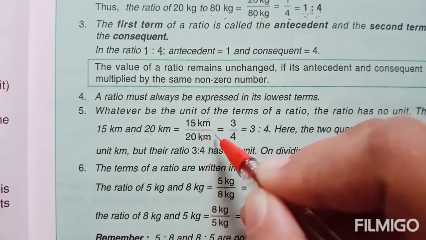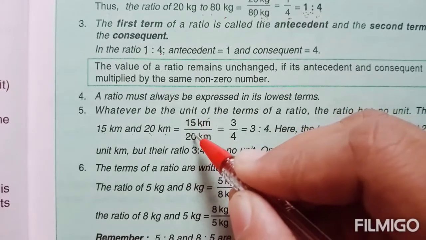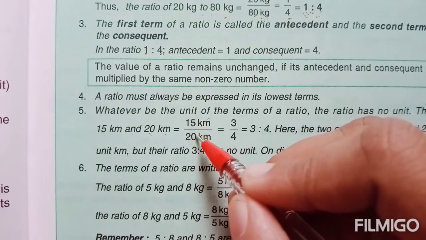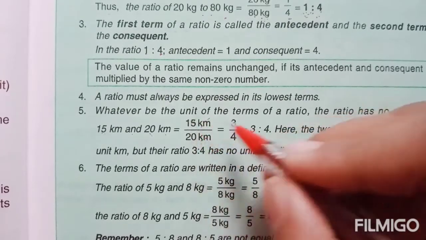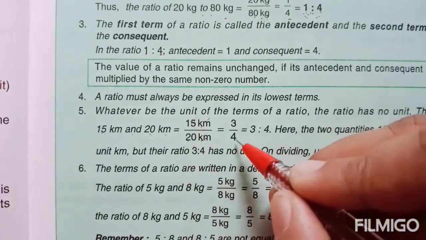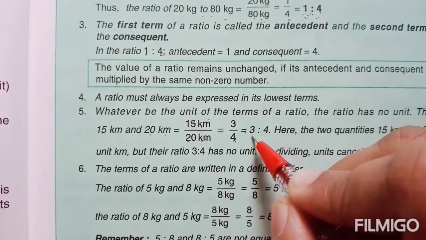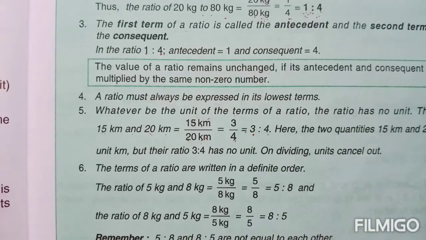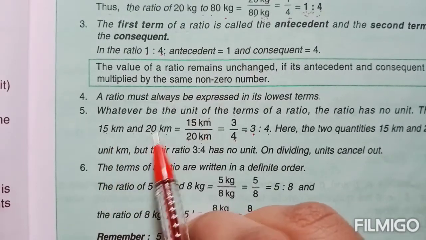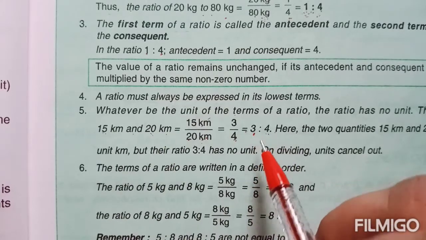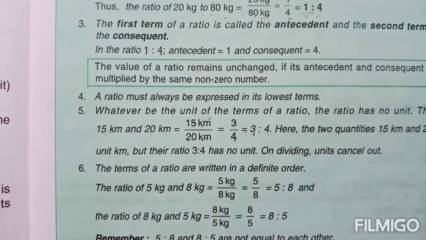Kilometer we can cancel. Okay, 15 by 20 we can reduce this, or we can write this in lowest term. You will get 3 by 4. Both are divisible by 5. 15 divided by 5 is 3, 20 divided by 5 is 4. So you will get 3 by 4 and we can write it in this form, 3:4. Okay. So here the terms have the unit kilometer, but the ratio you can see here has no unit. On dividing, this unit we can cancel it.